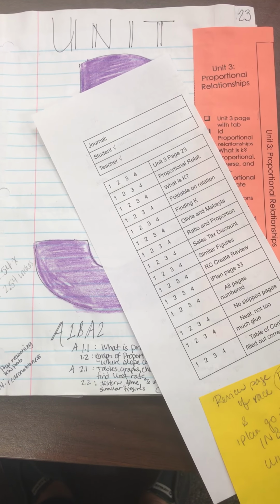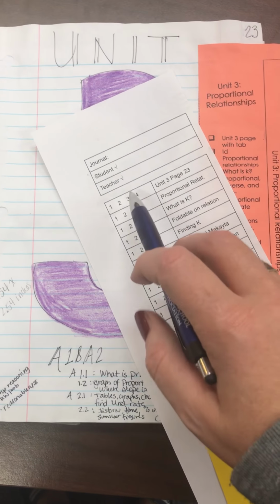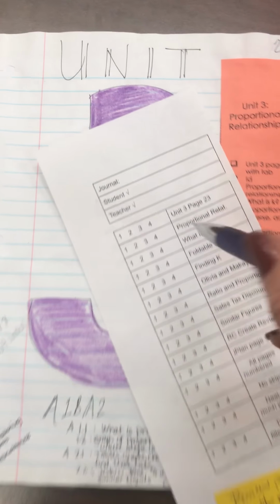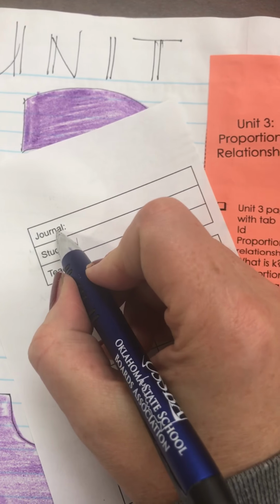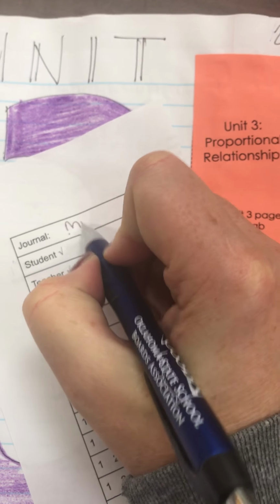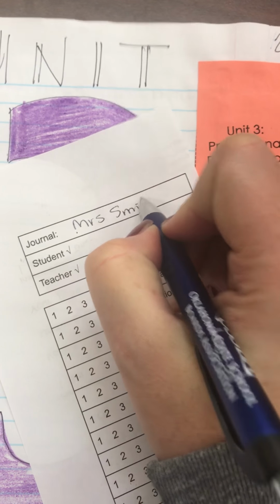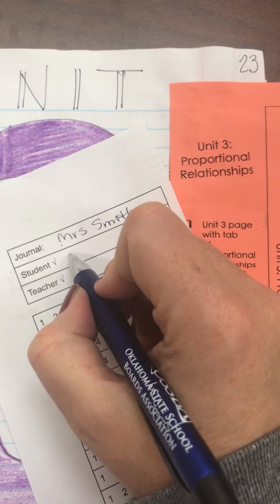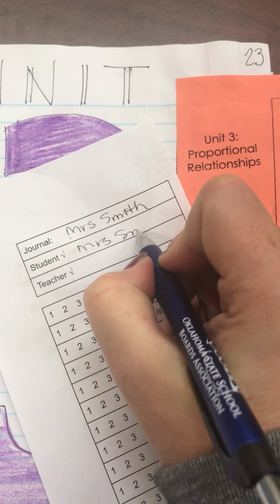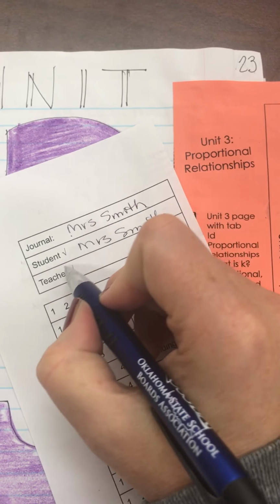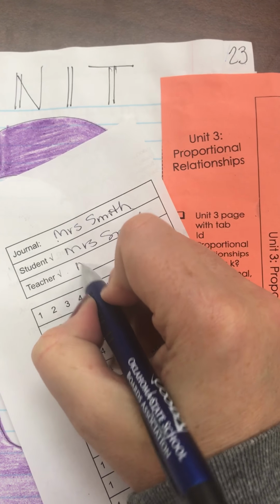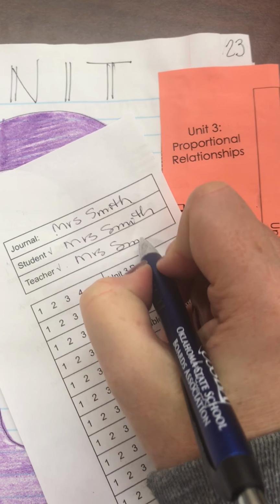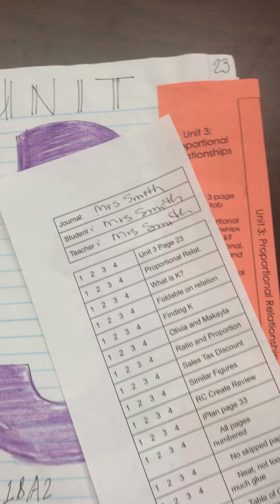You're going to need one of these papers. You won't have a Post-it, but it's going to start with the Unit 3 page. As always, whoever's journal it is. So this is Mrs. Smith's journal. The student should have already filled that out. If you're grading the journal, you would put your name here. And then whoever checks and makes sure that it was done correctly, whatever adult would do that, and here Miss Owens, it would go there.